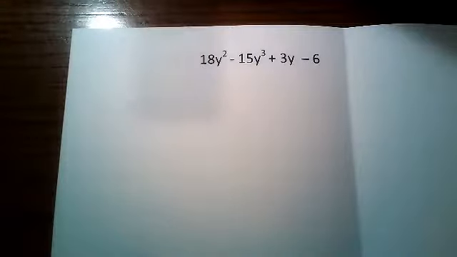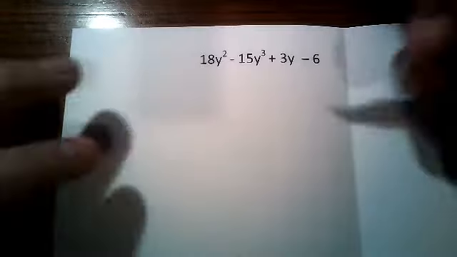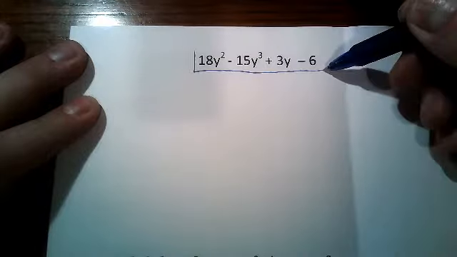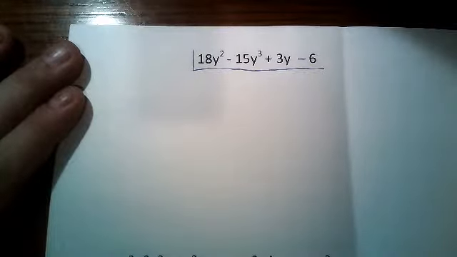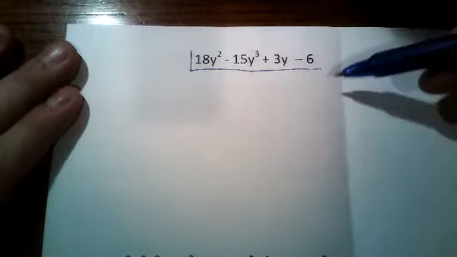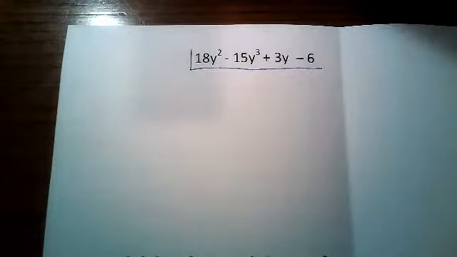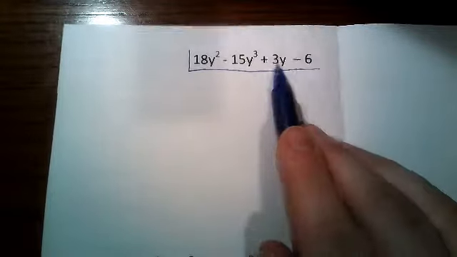We're going to start with this problem on the upper left, 18y squared minus 15y cubed plus 3y minus 6. And so when we're taking out a greatest common factor, what we're going to do is something called upside down division. So we're going to make an upside down division sign, just think of a division sign like your long division, and then you're making it upside down. And we're going to pull out a common factor that each term has.